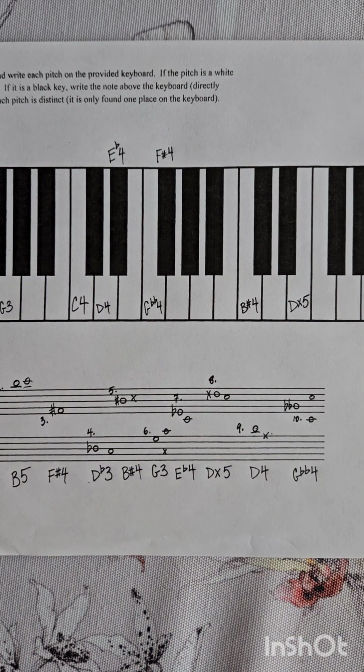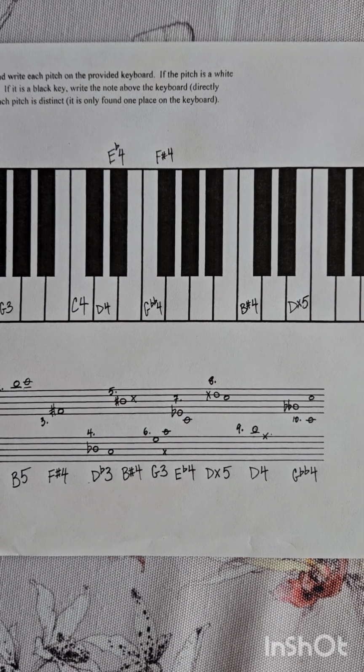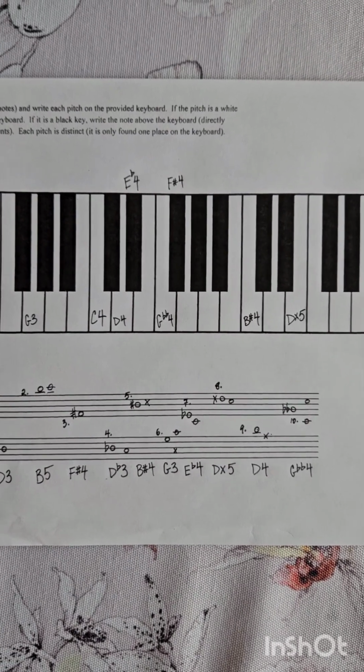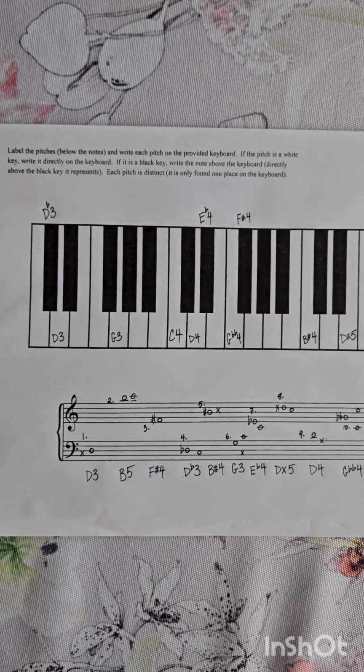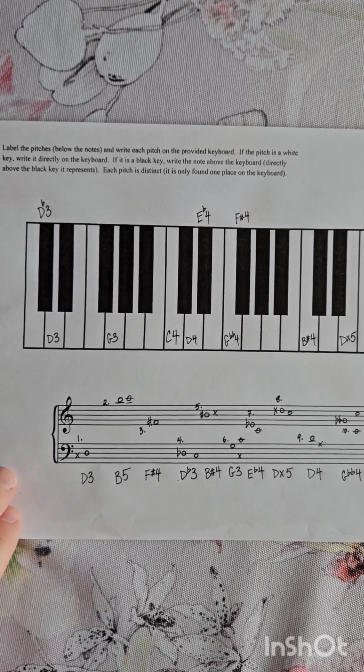All right, let me zoom out here just a little bit so that you can see the whole worksheet. Check your answers as you need to.